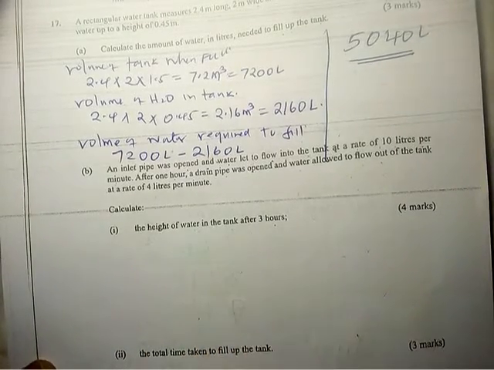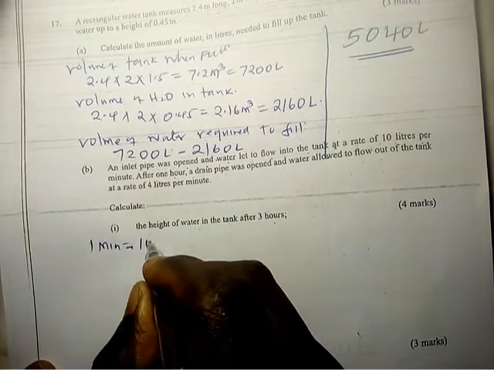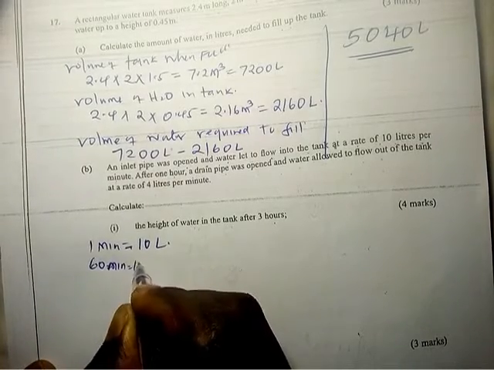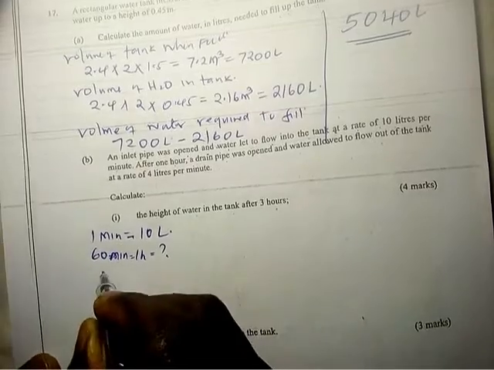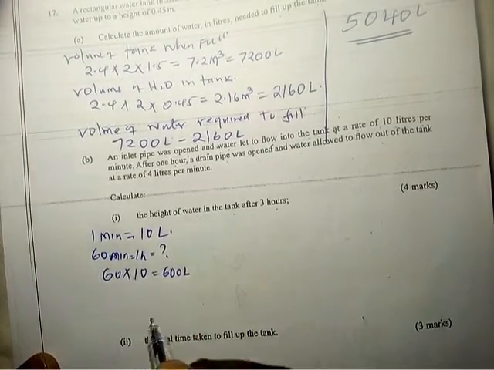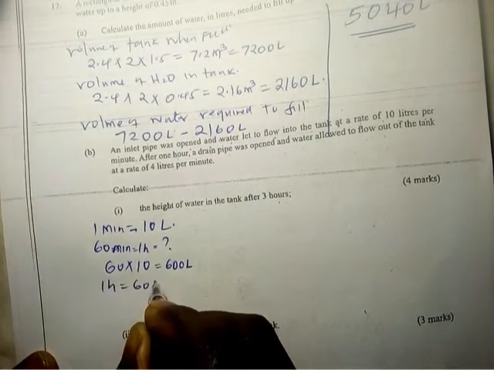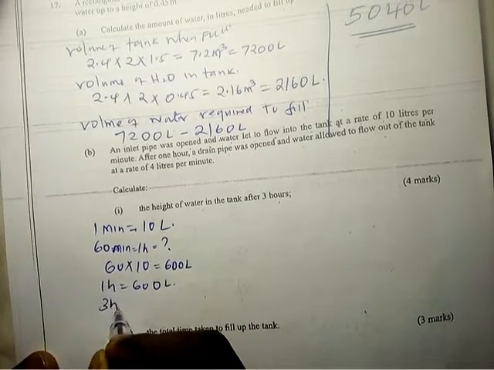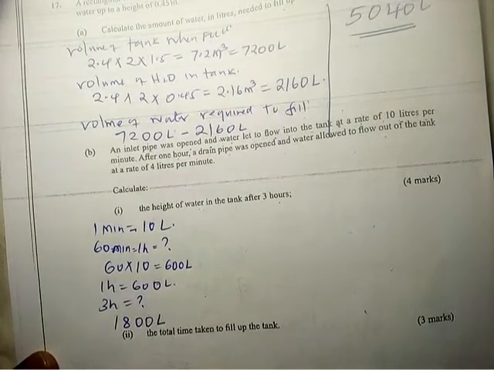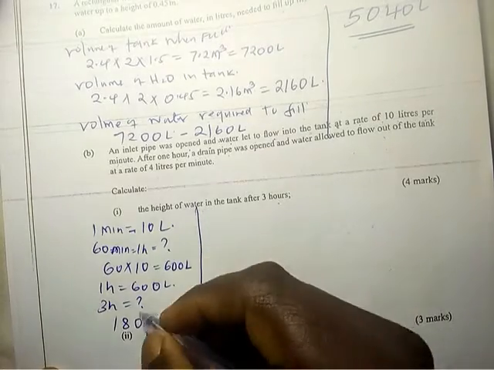So after 3 hours, 1 minute puts in 10 liters. So 60 minutes, which is equal to 1 hour, will put in how many liters? 60 times 10, it is putting in 600 liters in 1 hour. Okay? So if 1 hour puts in 600 liters, 3 hours will have put in 1800 liters. This times that. So is that okay? That is what goes in.